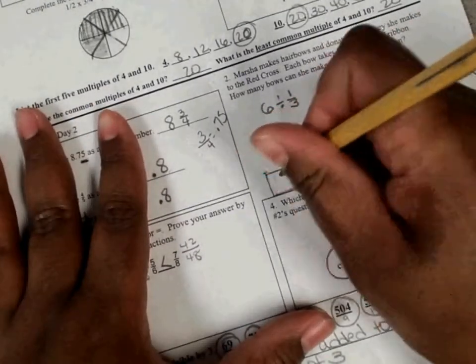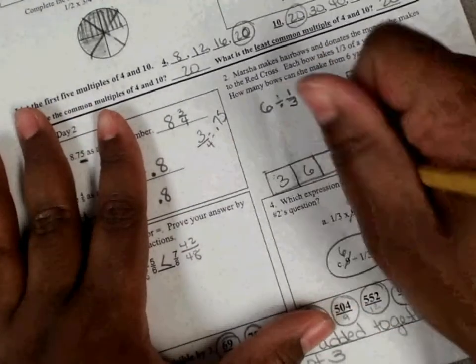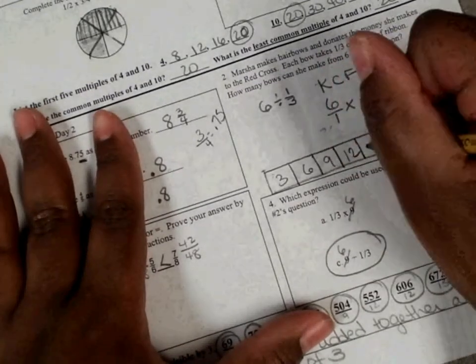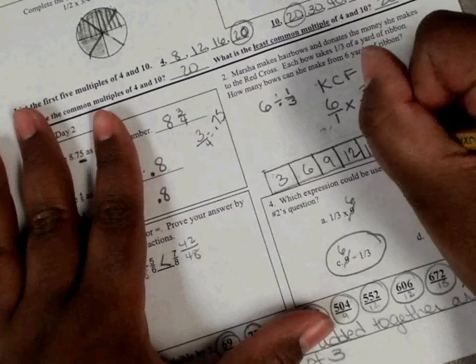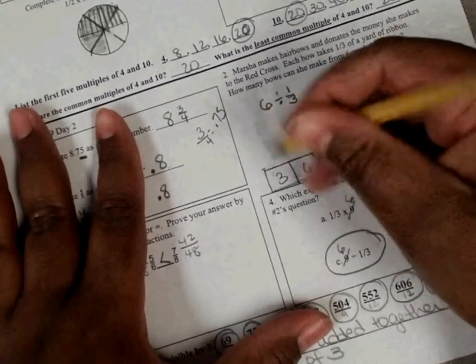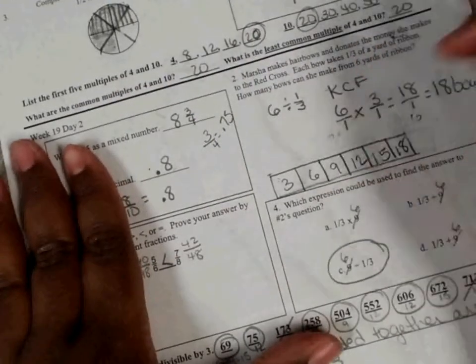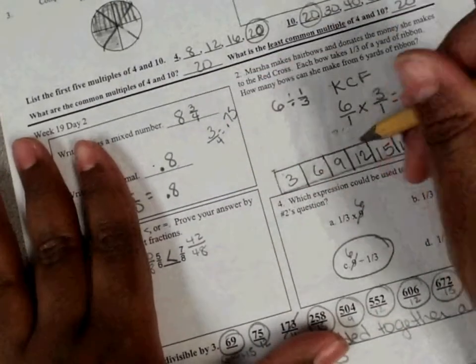Each one of these is cut into thirds, so that would give me 3, 6, 9, 12, 15, 16, 1, 2, 3, 4, 5, 6. I had one box too many. That would give me 18. Okay, so that would give me 18.